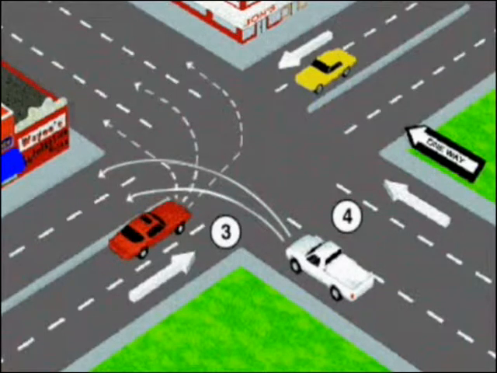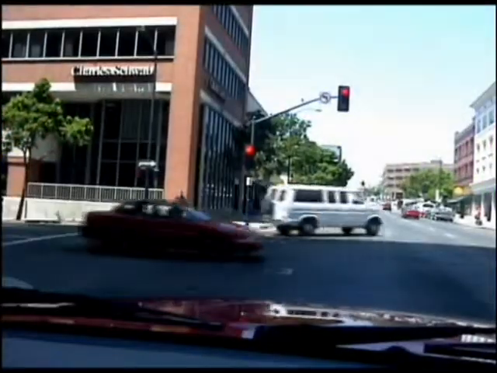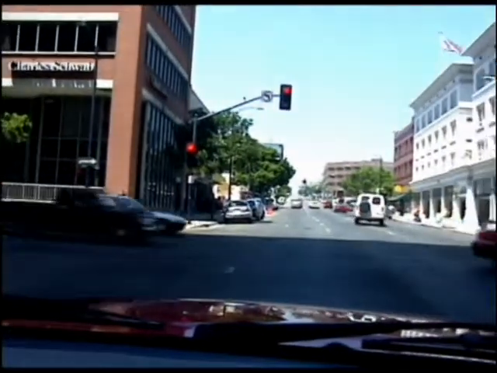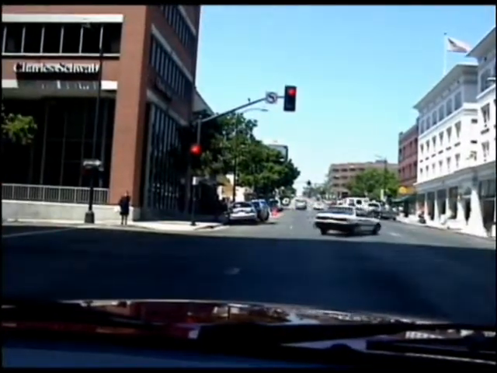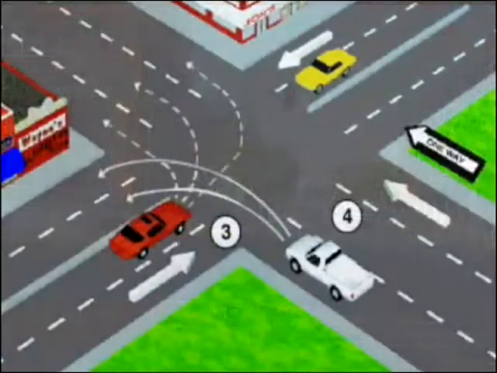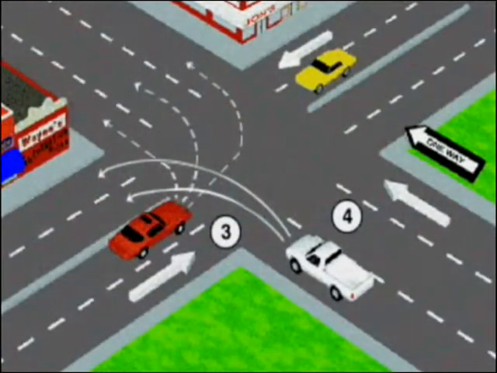3. Left turn from a two-way street into a one-way street. Start the turn from the far left-hand portion of your side of the road. You may turn into any lane that is safely open, as shown by arrows. 4. Left turn from a one-way street into a two-way street. Start the turn from the far left-hand portion of your side of the road. The pickup truck may turn into either of the lanes that is safely open, as shown.